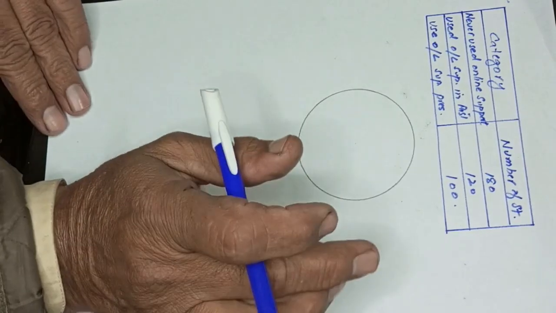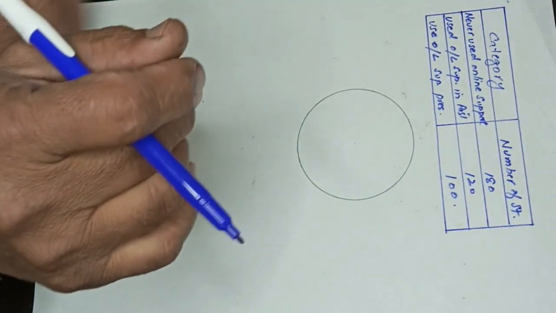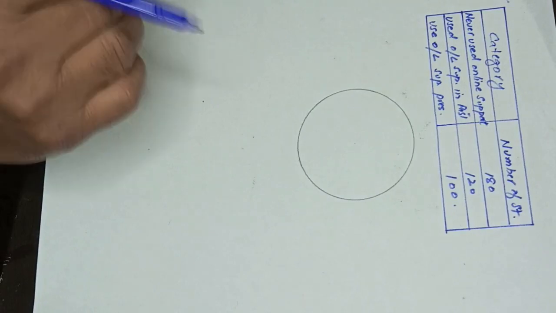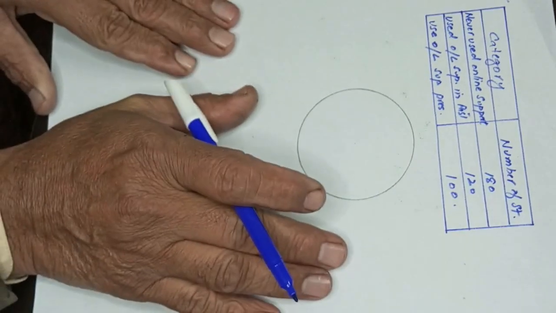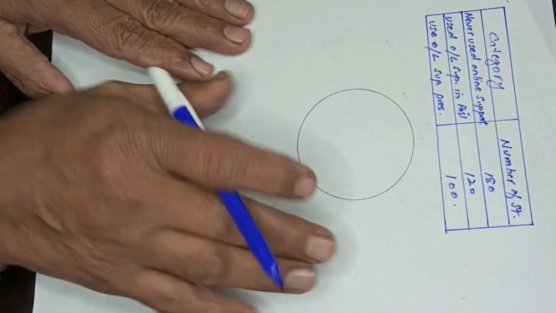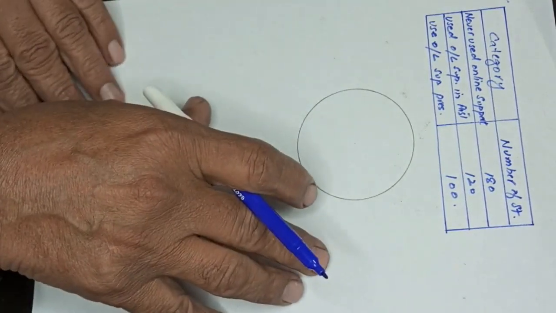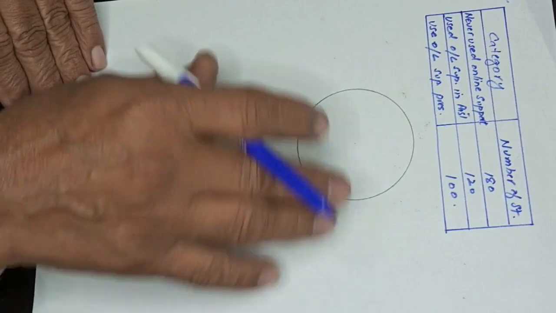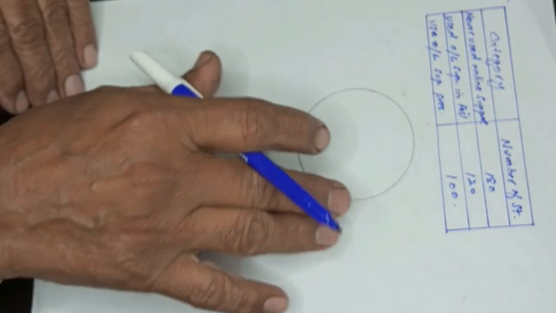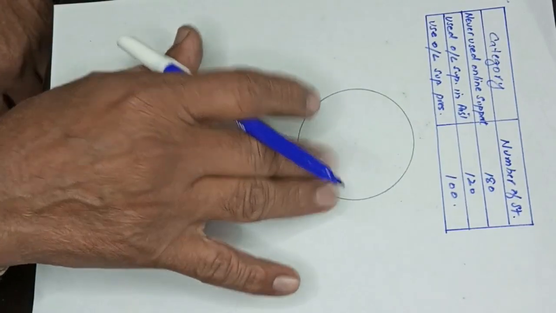We cannot do it at random. We have to calculate it, and I told you in my lecture how to calculate the angle which we are going to draw over here.